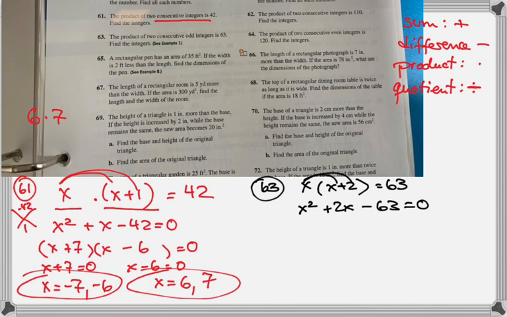Factor. Let's factor. It's a quadratic equation, right? So, what goes in here? Plus 9, minus 7.